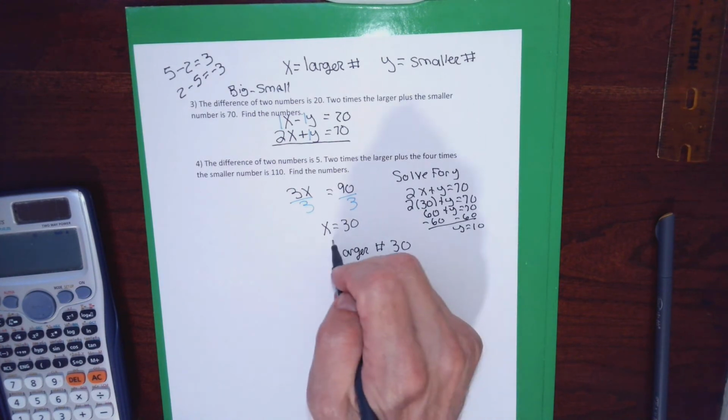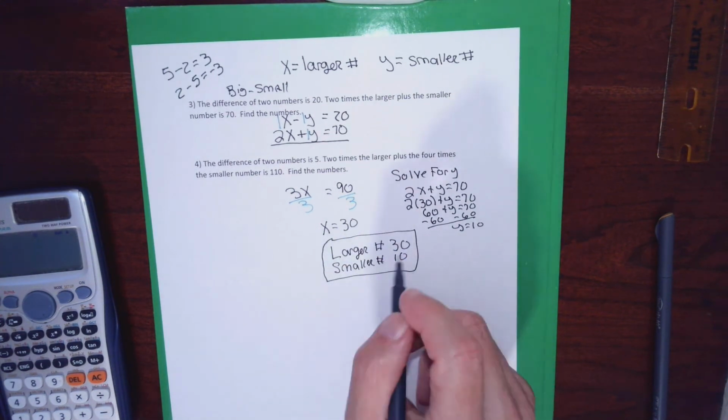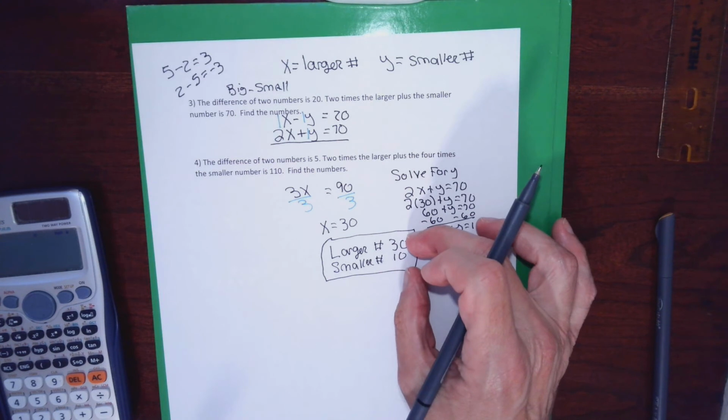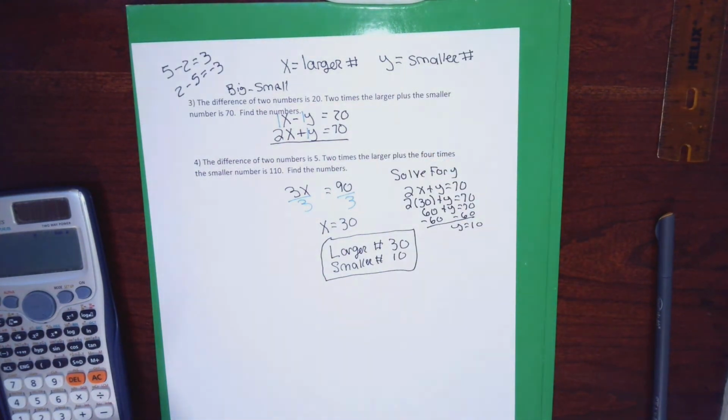is 10. I'm kind of punting on writing sentences. You can write sentences, but as long as you have words next to the answer, that's kind of more common. And I can kind of just quickly tell that this feels good because if I subtract the numbers, bigger number minus smaller number, I get 20. So I'm not physically checking it, but I'm kind of eyeballing it, and it seems like it's going to be okay.